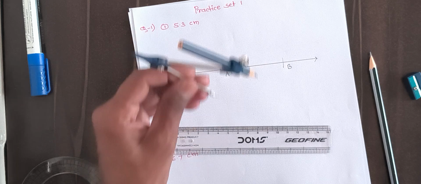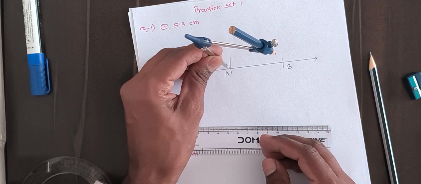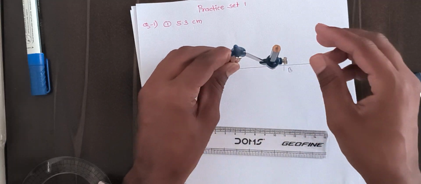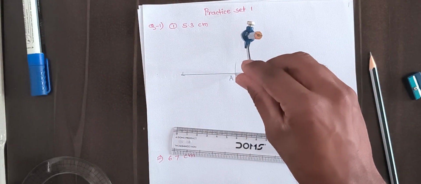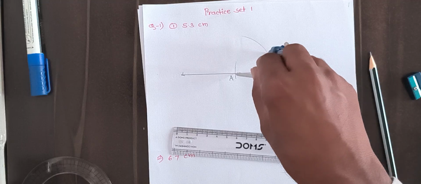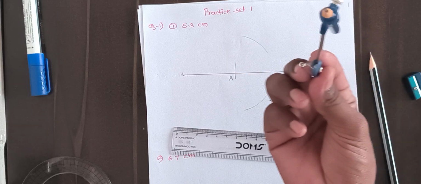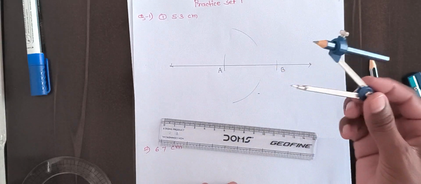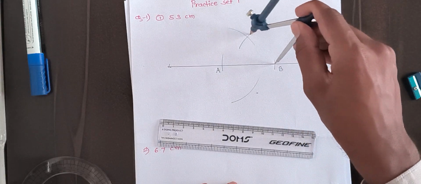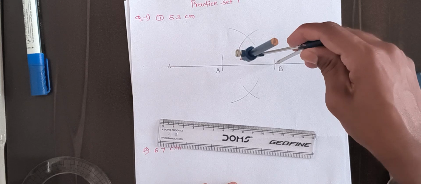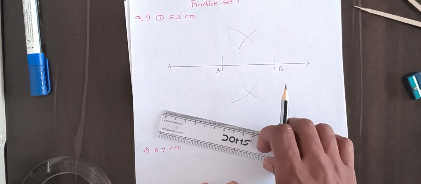Now how to bisect? I need to keep my compass point on A, and take more than half the distance in the compass. Approximately more than half it is. On the upper side I need to give one arc, and on the below side one arc. Then I need to keep the same distance and do the same procedure from point B. Now I got 2 points here.